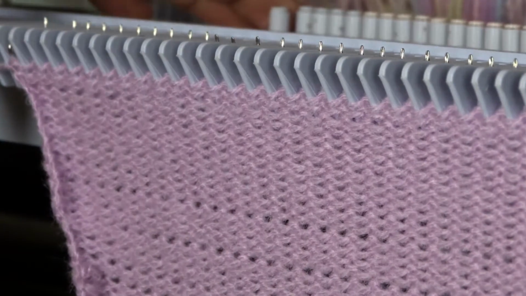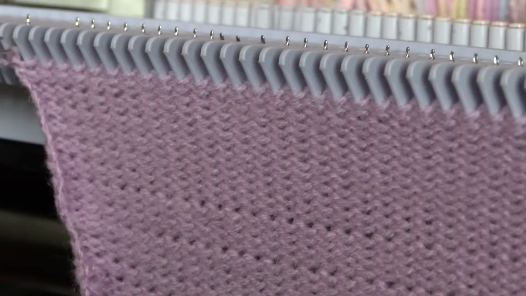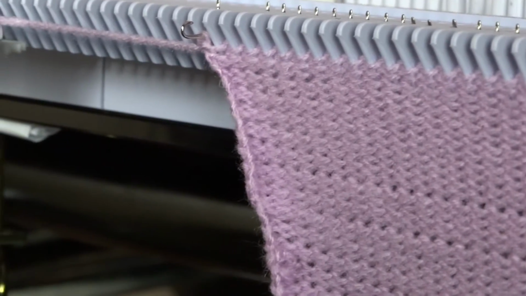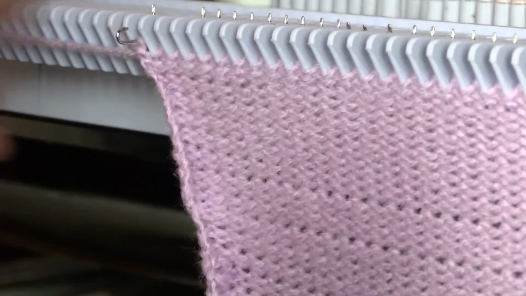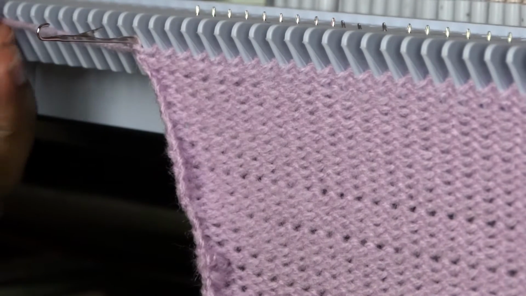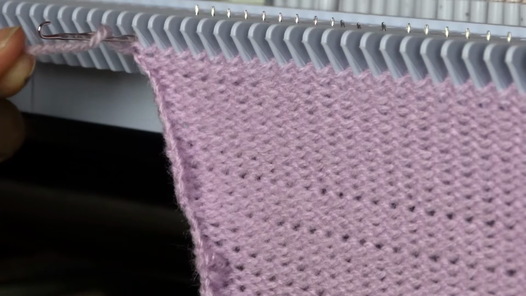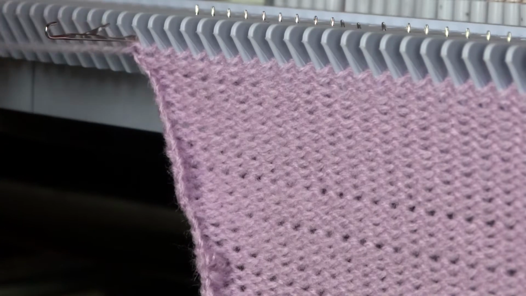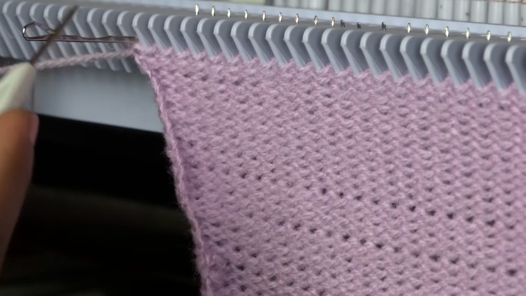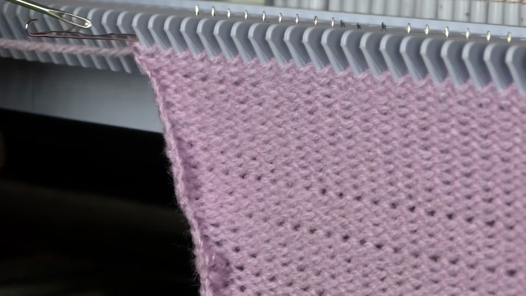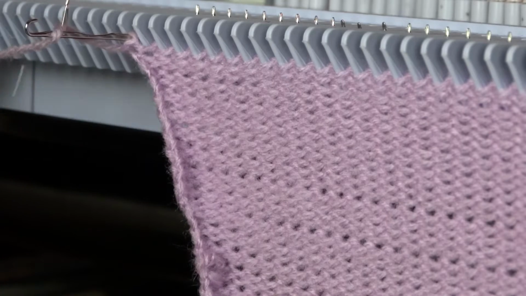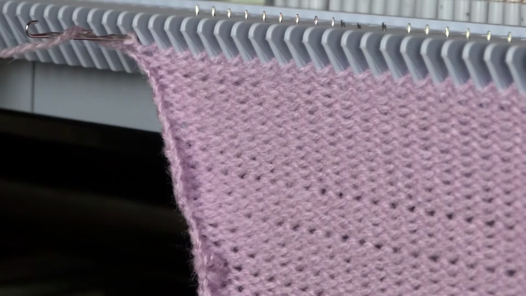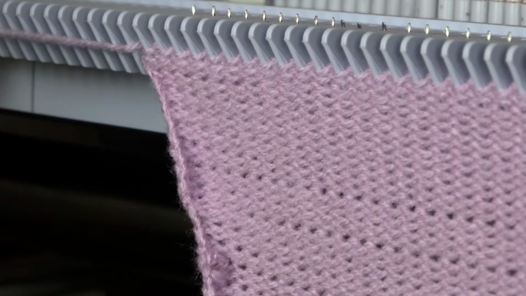First, I'll push out the last needle. I'll just tilt the camera so that you can see the decrease going on. Push out the last needle. Wind the yarn towards the side of the carriage over the needle. When you push out the last needle, the stitch of the needle will go behind the hook. So we'll take the yarn from under and just wind it over the hook. Then we'll pull it through the stitch at the back of the hook.